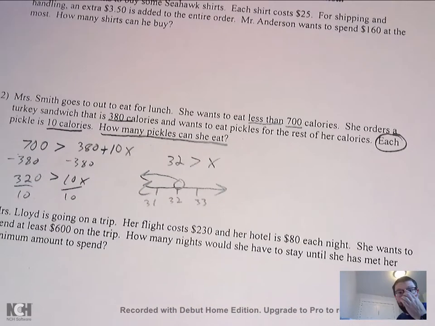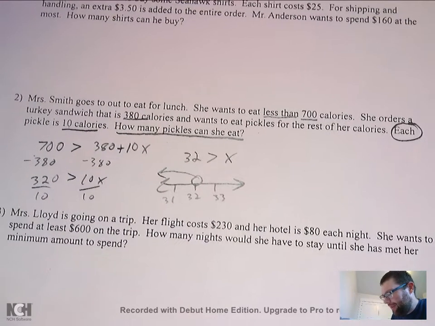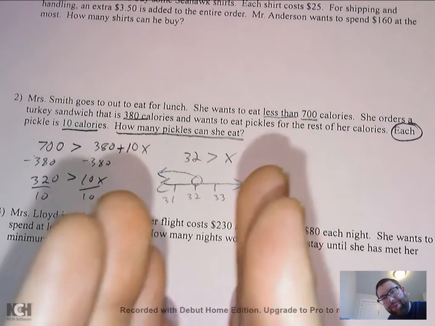Now, this brings up an interesting discussion with word problems. When we talk about real-world situations with inequalities, we run into a situation where reality introduces a second inequality that kind of like keeps it in check.